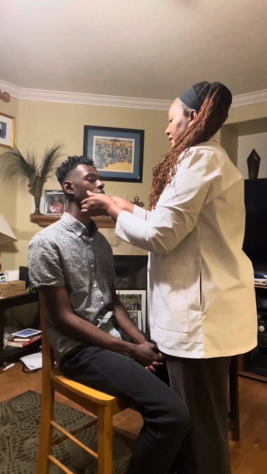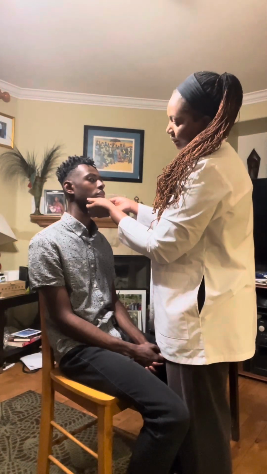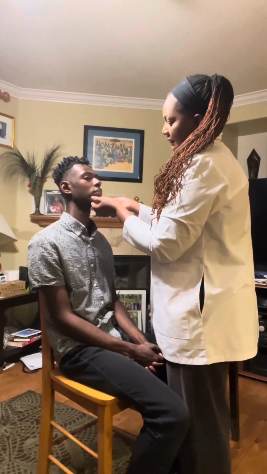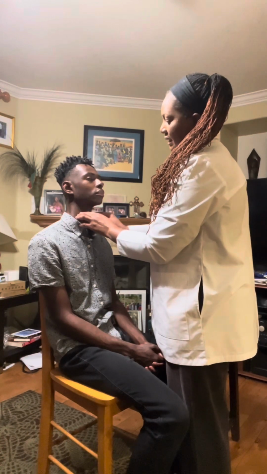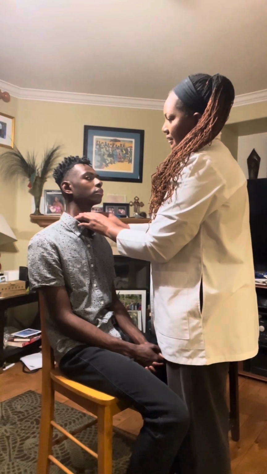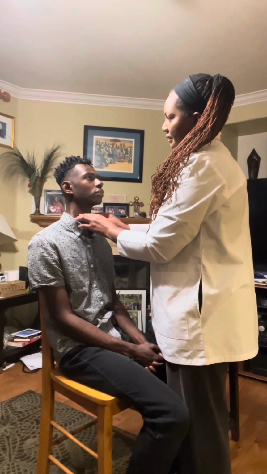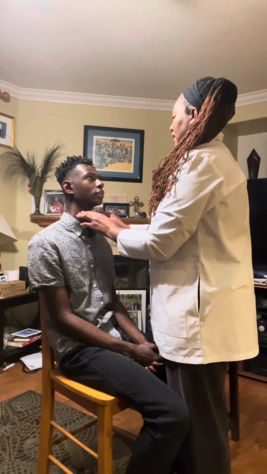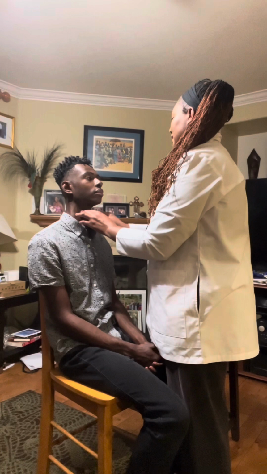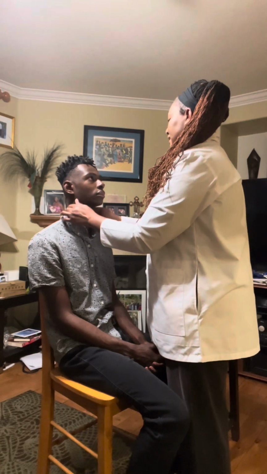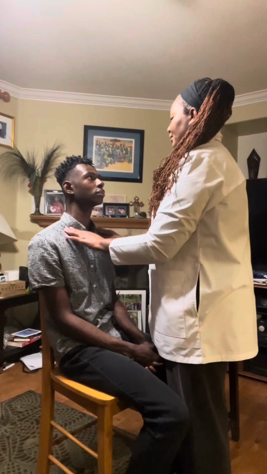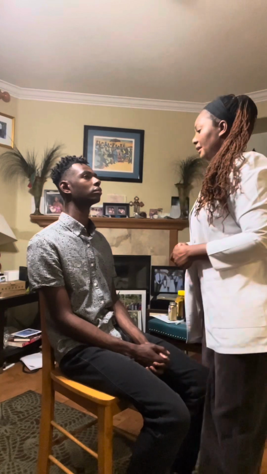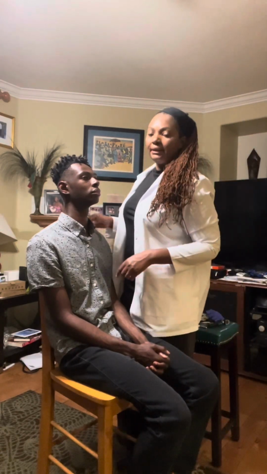This is the tonsillar, and this is the submandibular, submental. And I will come to the anterior cervical, posterior cervical, and supraclavicular lymph nodes.